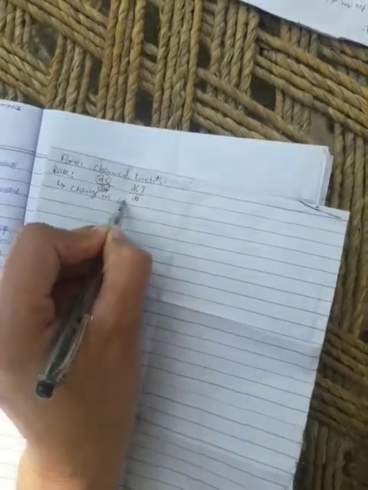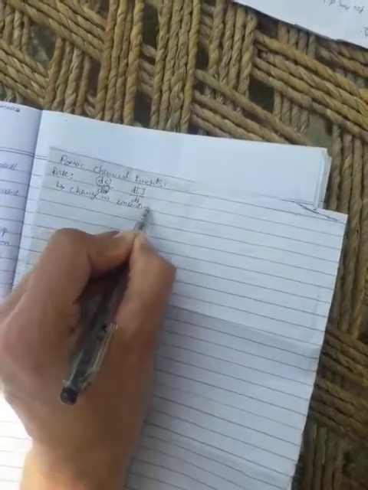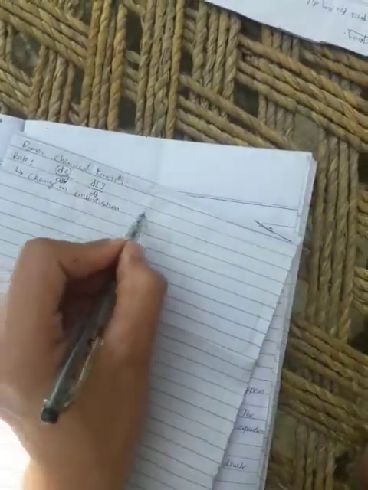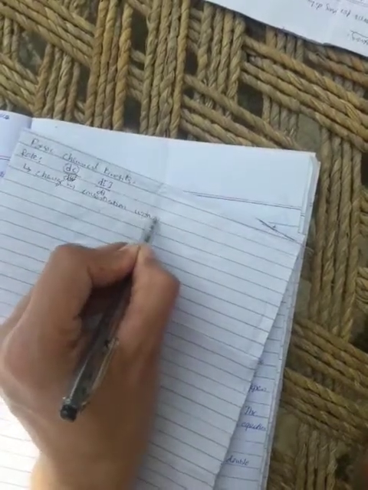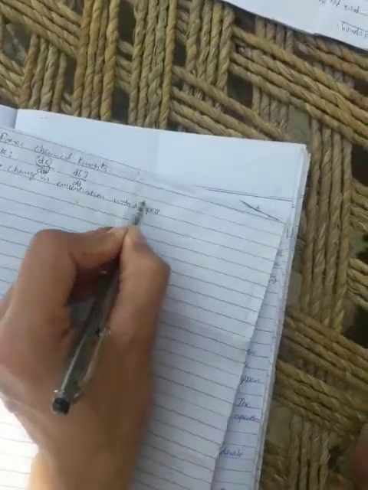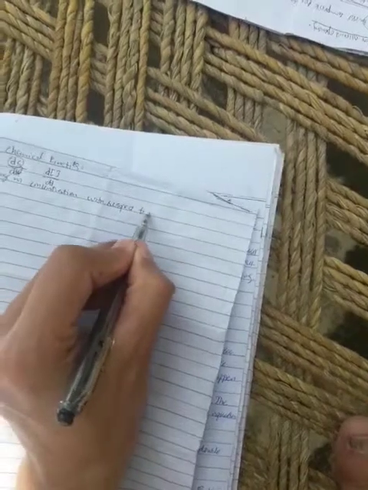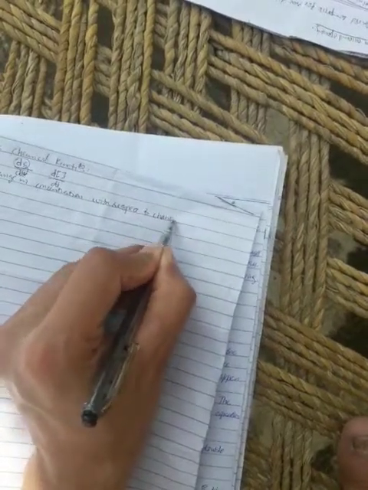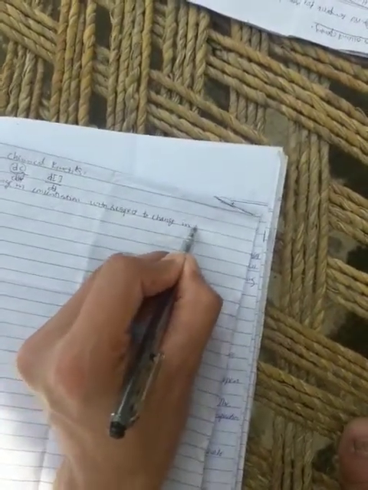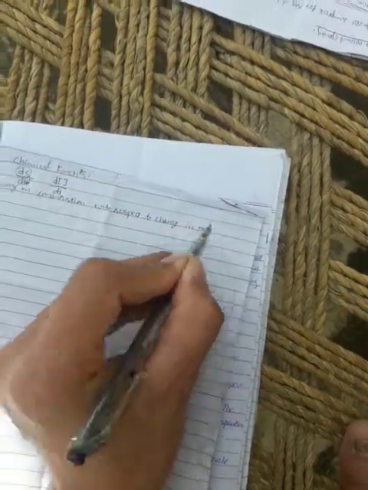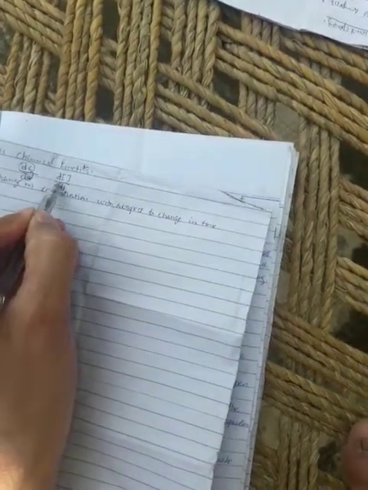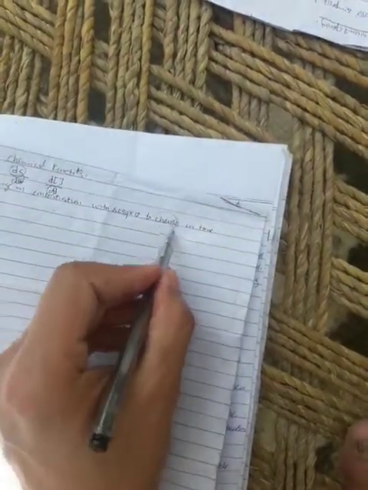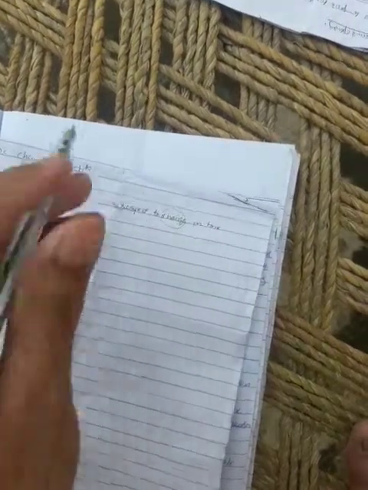in concentration with respect to change in time, because here it is also a change in time. We will also use the word change in the definition.